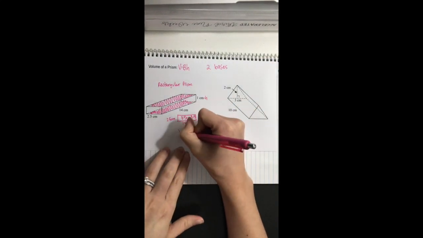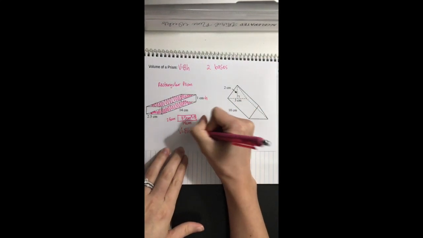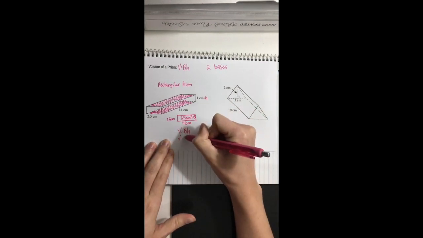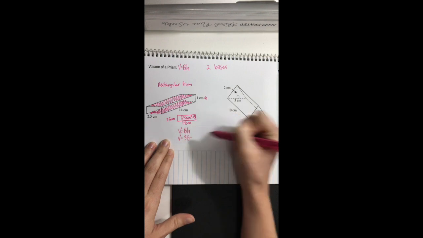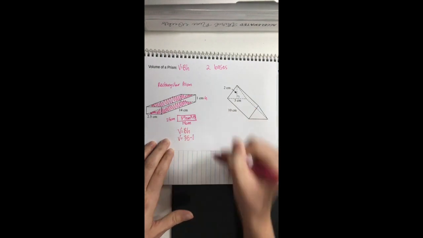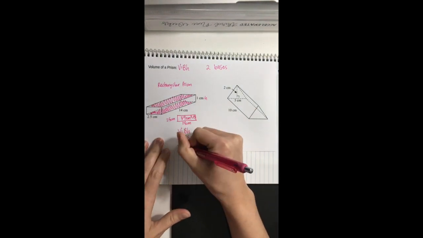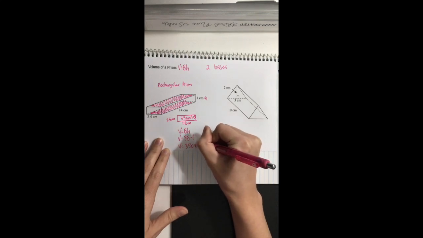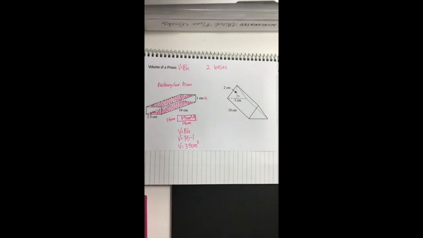So if we write out our formula down here, capital B times H, we're going to be multiplying capital B, 35, times H, which is 1, and that gives us 35 centimeters cubed. That is our volume.